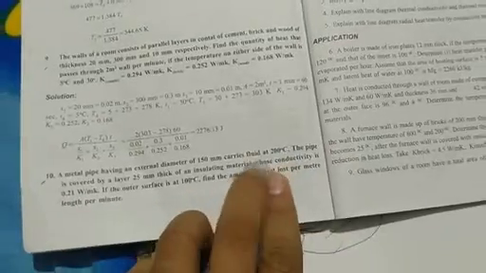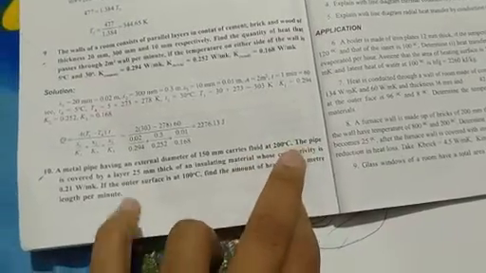Next, they have given the inside temperature T1 as 200 degrees Celsius, and the outside temperature T2 as 100 degrees Celsius.